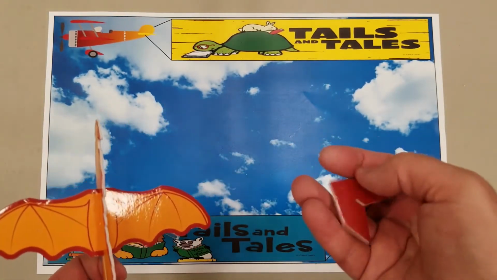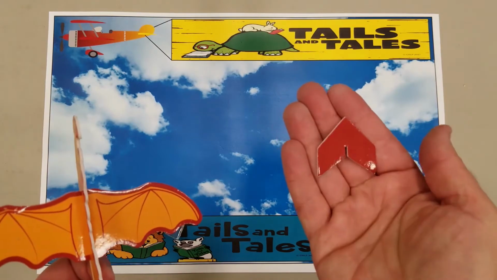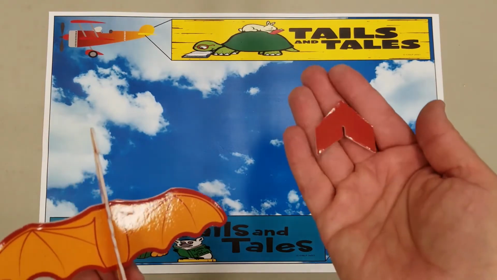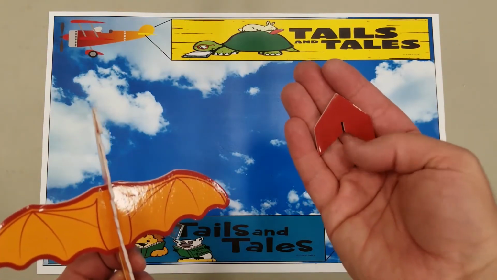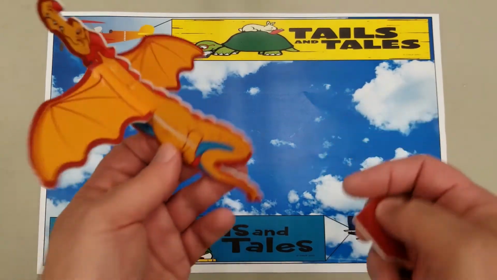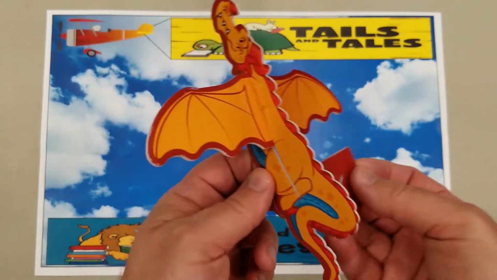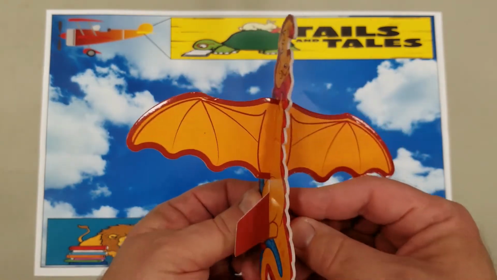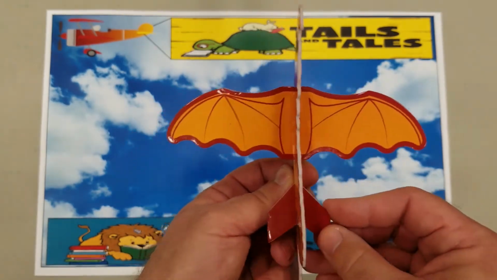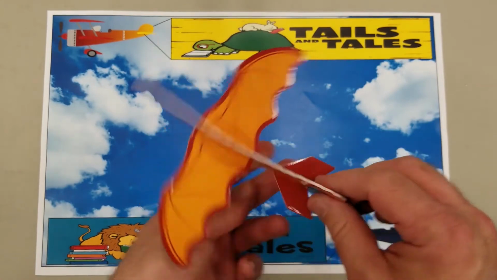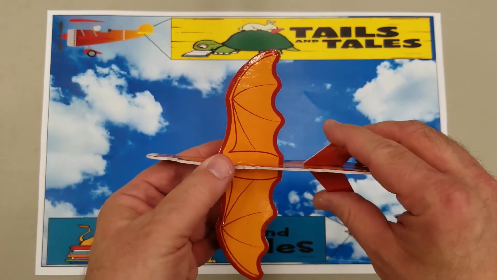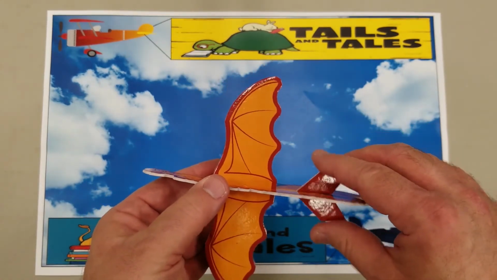Then with our little V piece here, arrow little piece, I guess you could say, you can see it also has a slot, and that slot will be what we'll need to slide in back here near the tail of the dragon, which will be the tail of our glider. And again, we'll want to make sure that we have it all nice and centered.